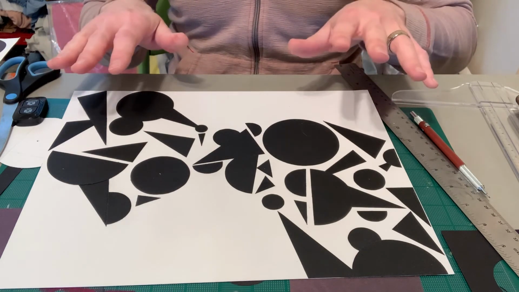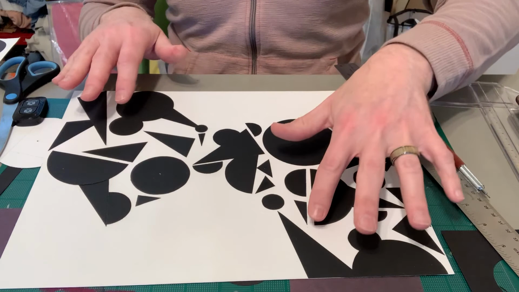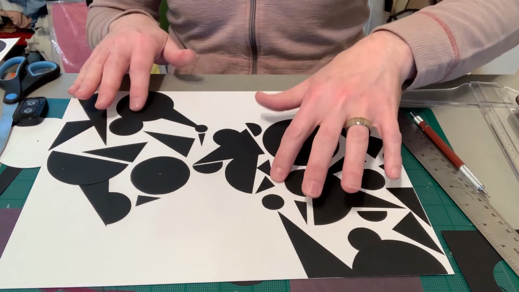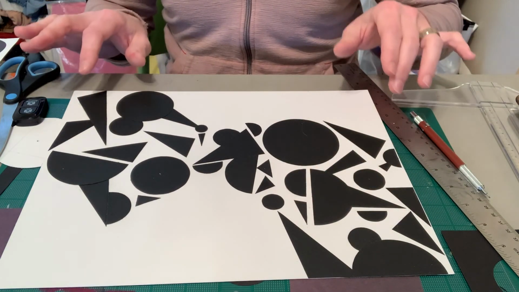You're really composing everything and you're trying to make these interesting areas because those will be vital for the next part of the assignment.